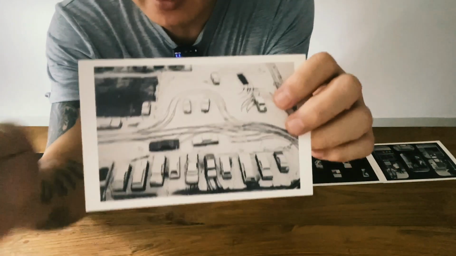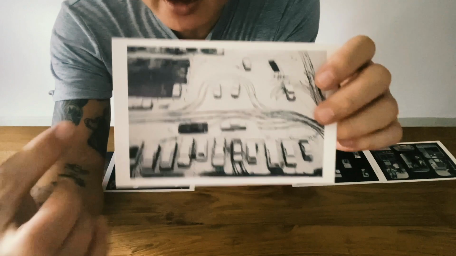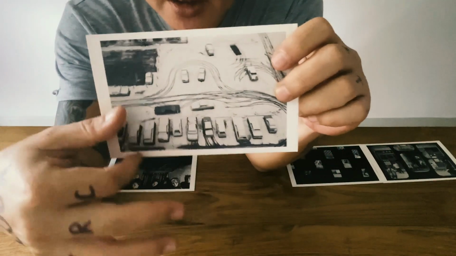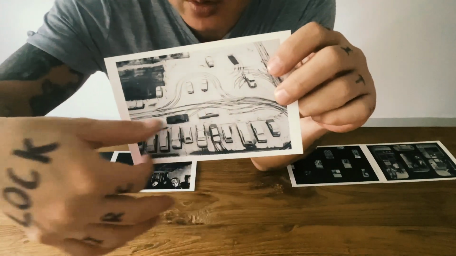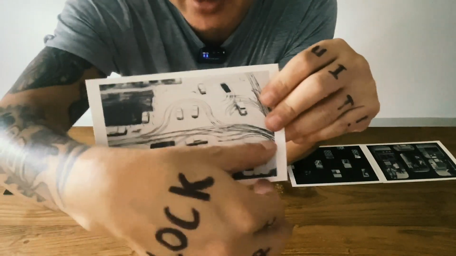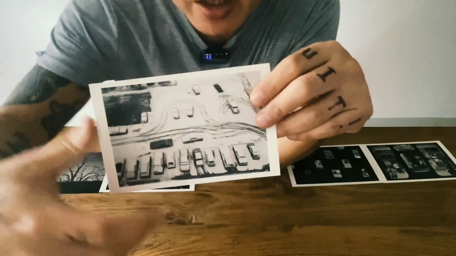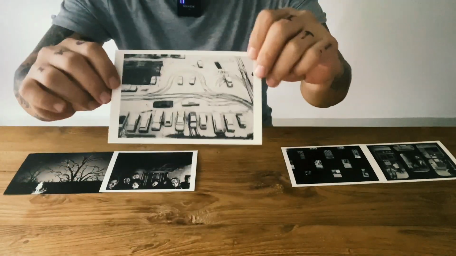So back to this. My first cue is actually the bottom heavy composition. All the row of vehicles stacked at the bottom. So let's see what I did.